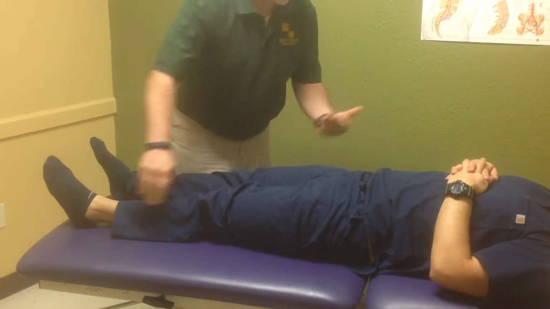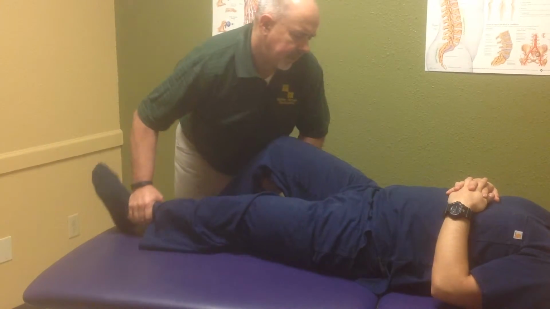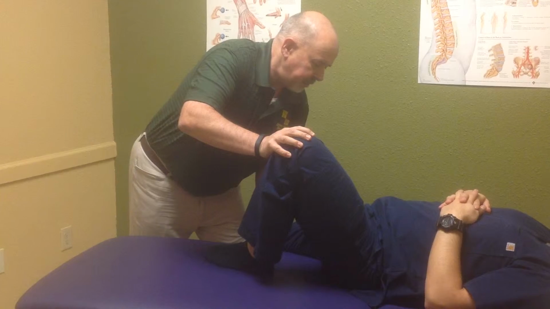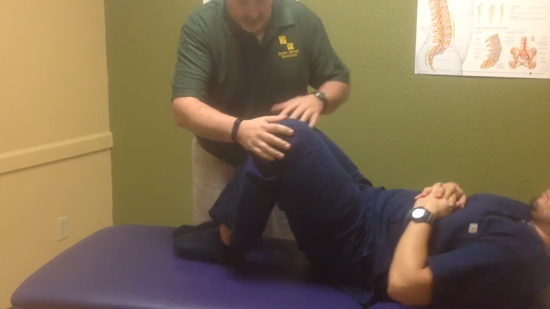Okay. Now I'm going to have him move over a little bit. I can look at extension. I would normally probably do that in a prone position, but since we're just looking at the supine eval, I can at least assess his extension here. Okay, go ahead and move a little bit back there.